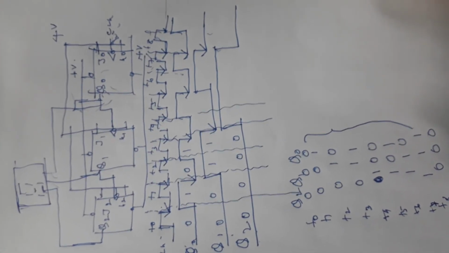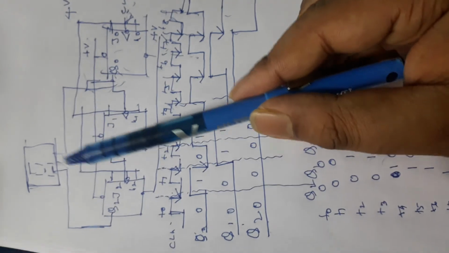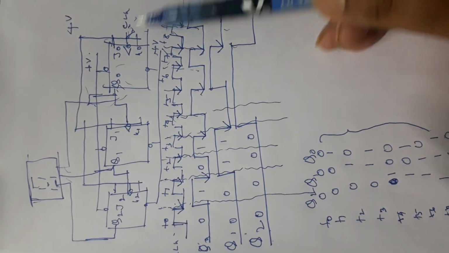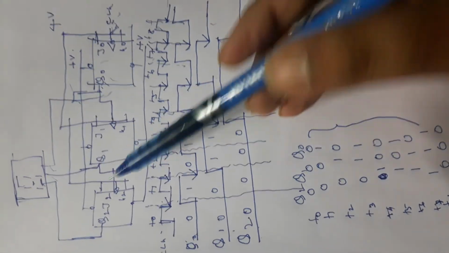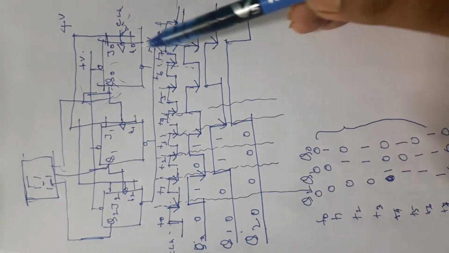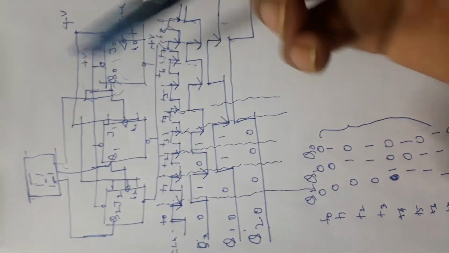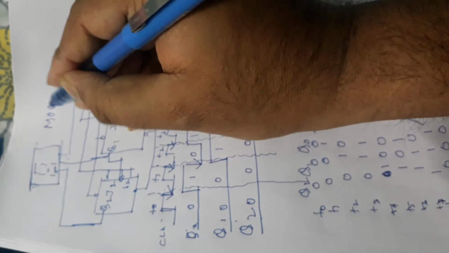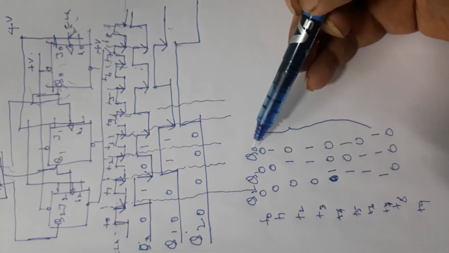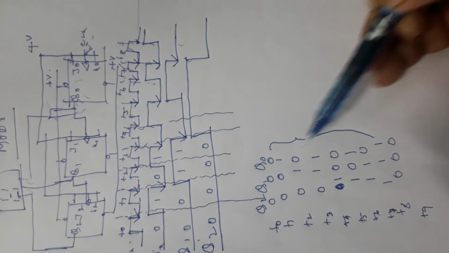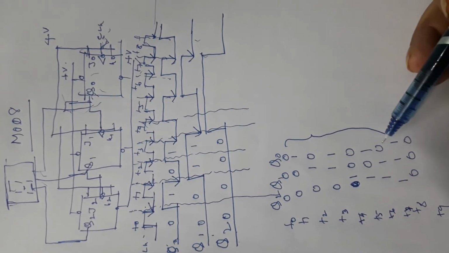So what we are doing? We are actually counting the clock. And what is the mod of this counter? This is a mod 8 counter. Why? Because it is generating 8 sequences, 0, 0, 0 to 1, 1, 1.